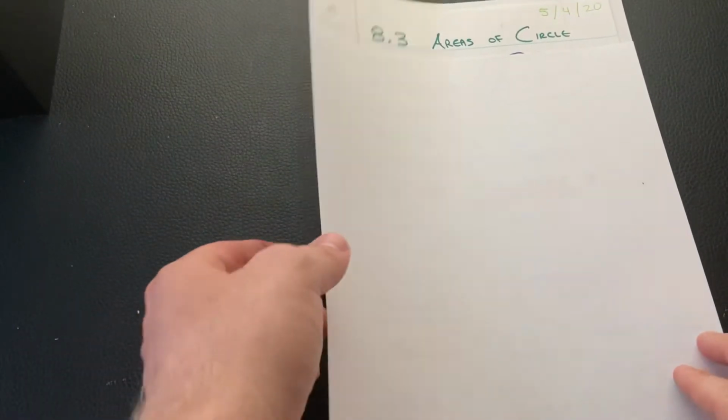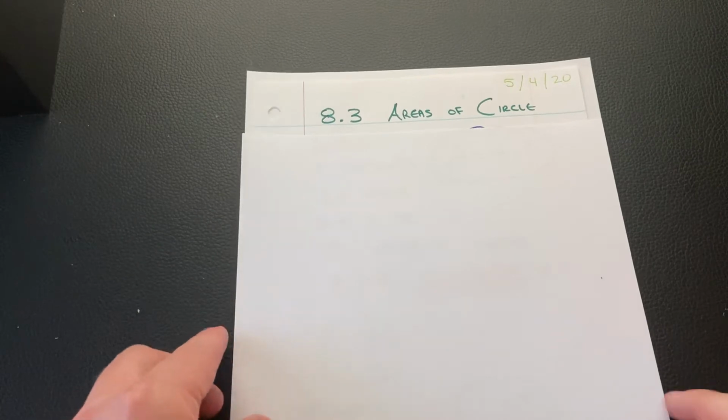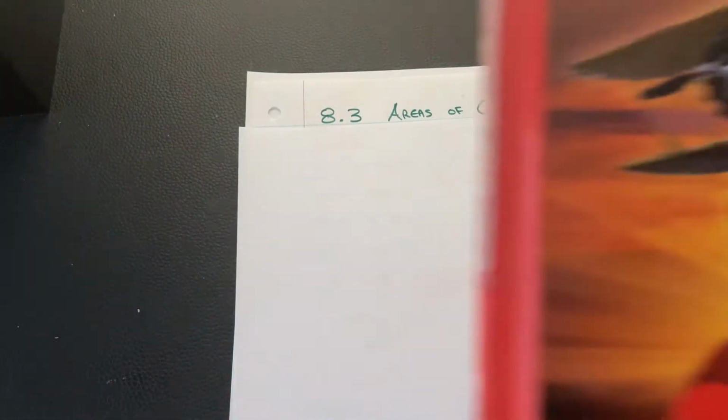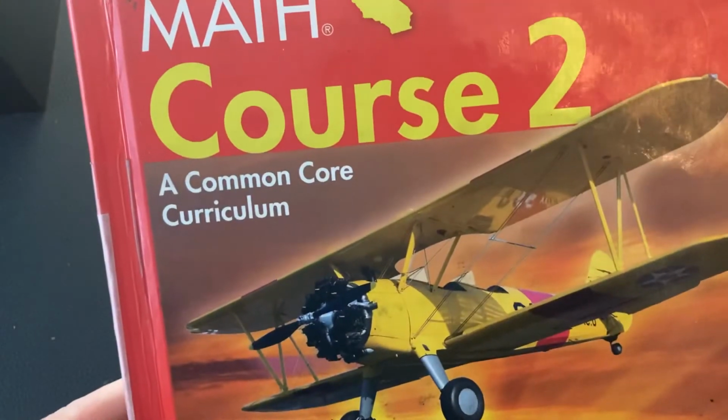We are going to have an exponent, and then we're going to have this strange symbol in math called pi. I do like pie, but we're not talking about that kind of pie. We're talking about pi in math, which is 3.14. If you don't know what I'm talking about, let's flip the camera over and get started. As you can see on the top, it's section 8.3 in our textbook for May 4th.